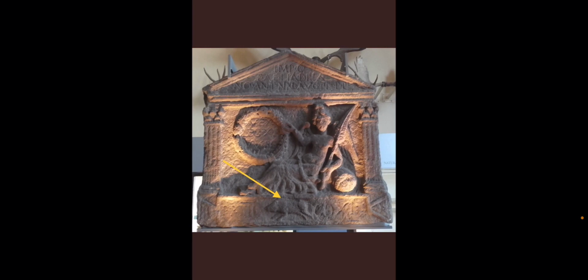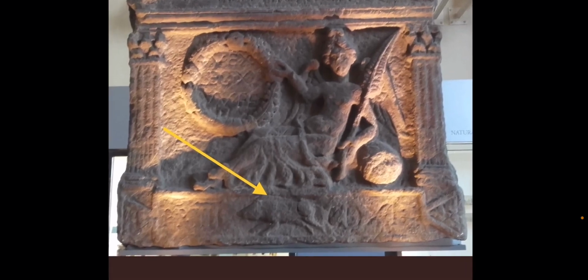As time goes on, and the symbols devolve, this is the type of imagery that we begin to see.